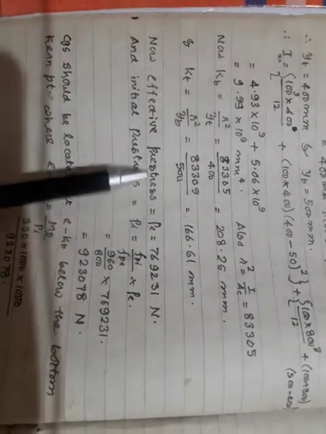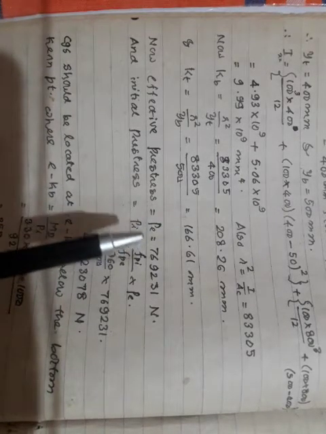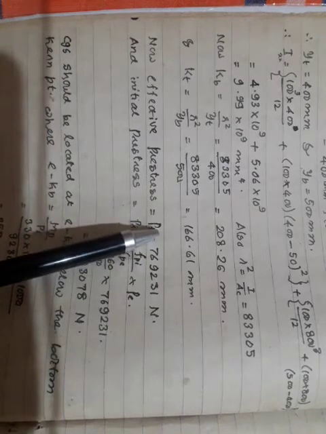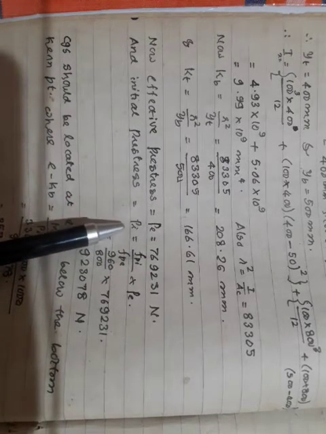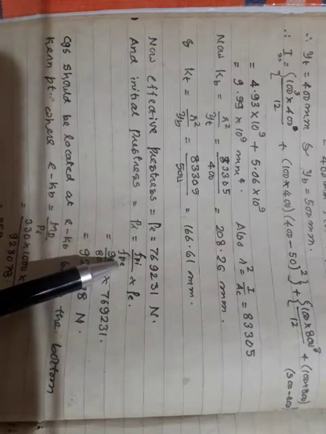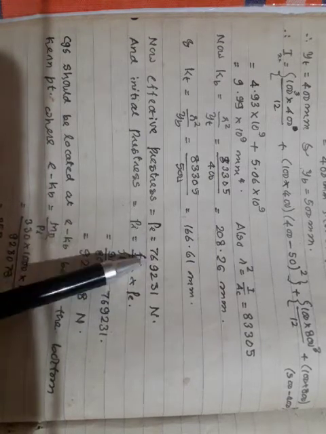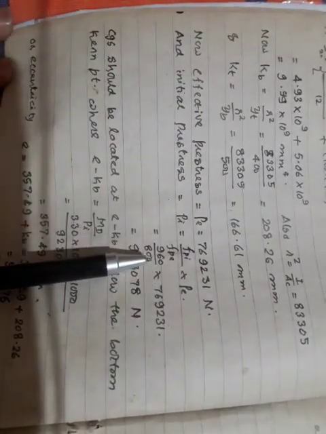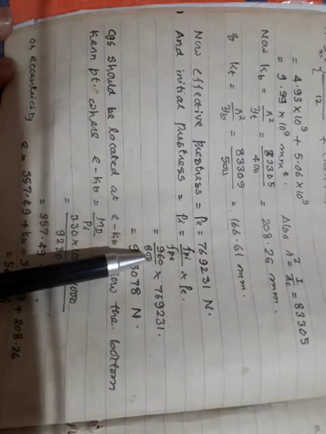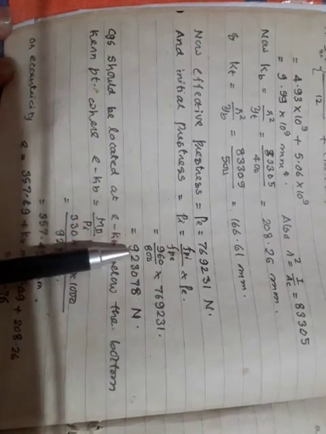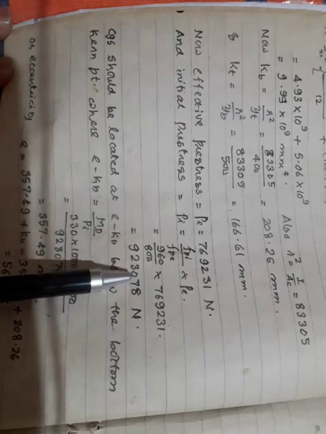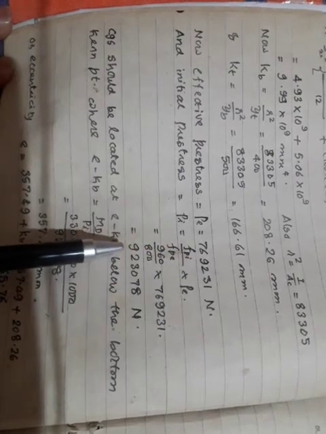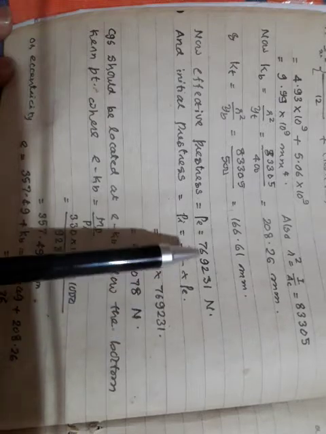Now, you have already calculated the effective pre-stress approximately as Pe equal to so much. Now I want to convert it into initial pre-stress, Pi. It is fpi by fpe into Pe, in the sense it is the loss of pre-stress, as you know, eta. Fpi I know, fpe you know. These values are given to you in the problem. Pe I know, so it will give me the initial pre-stress as so much. Always initial pre-stress will be greater than the final pre-stress. You can see here, initial pre-stress is 9230, here it is 76.